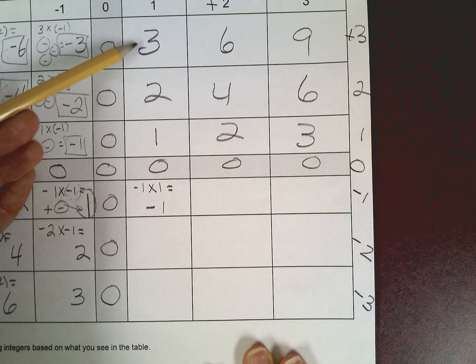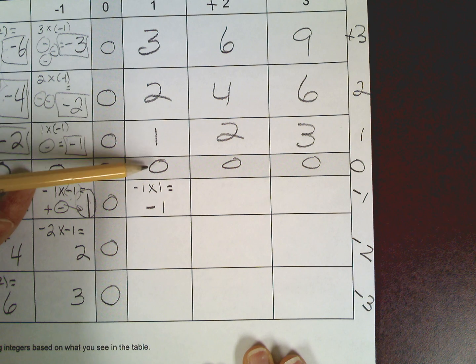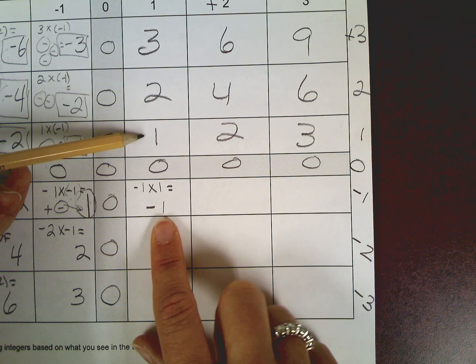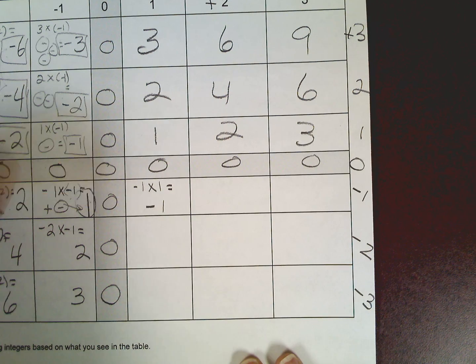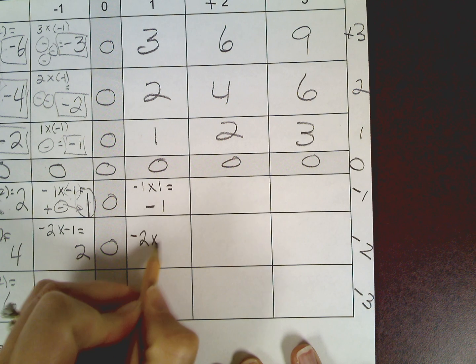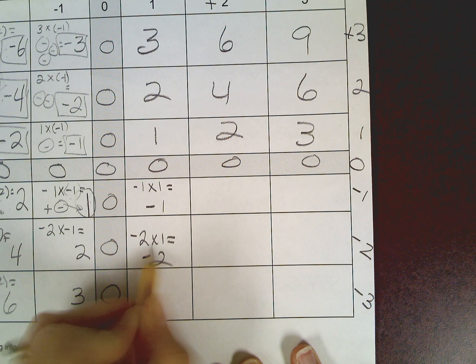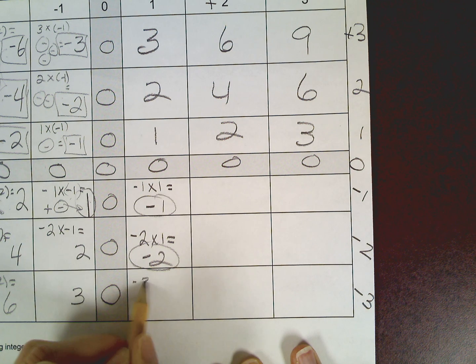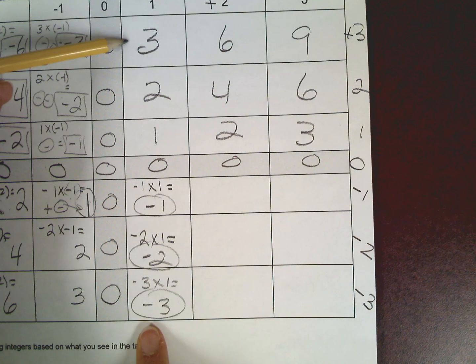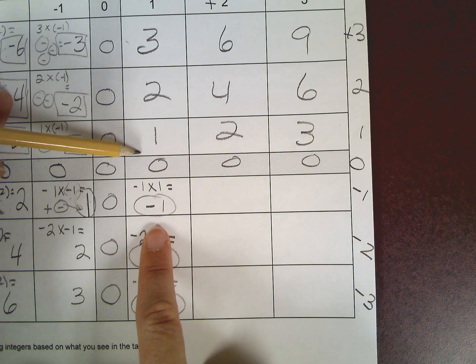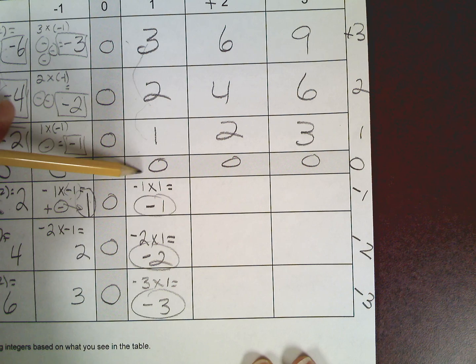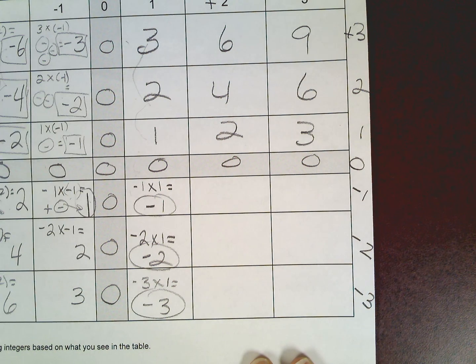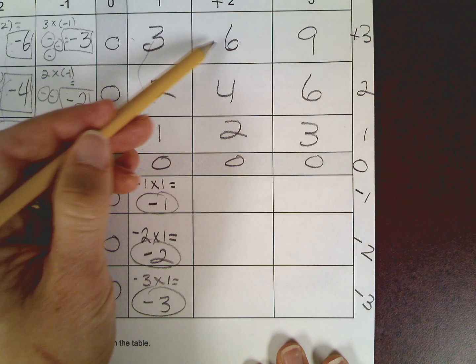Now, is it fitting the pattern? We went 3, 2, 1, 0, -1. I've got my opposites, right? So if you had to make a prediction, what's -2 times 1 going to give us? -2. What's -3 times 1 going to give us? -3. So look, opposites, opposites, opposites. And our pattern is to decrease by 1 each time. Okay. Let's take a look at our next one.